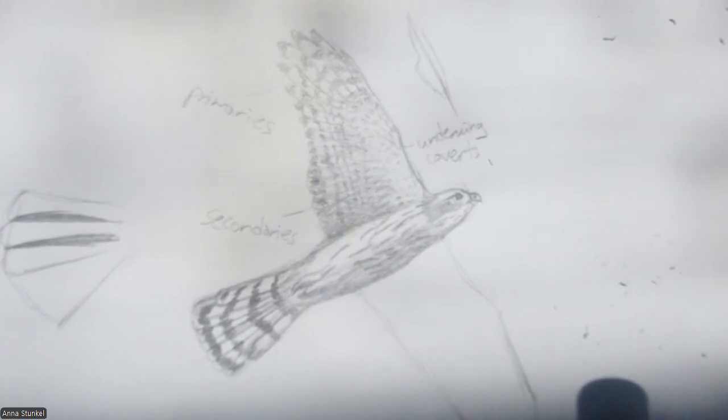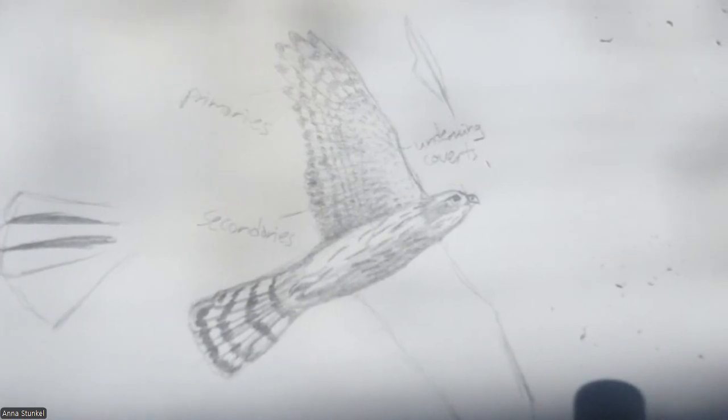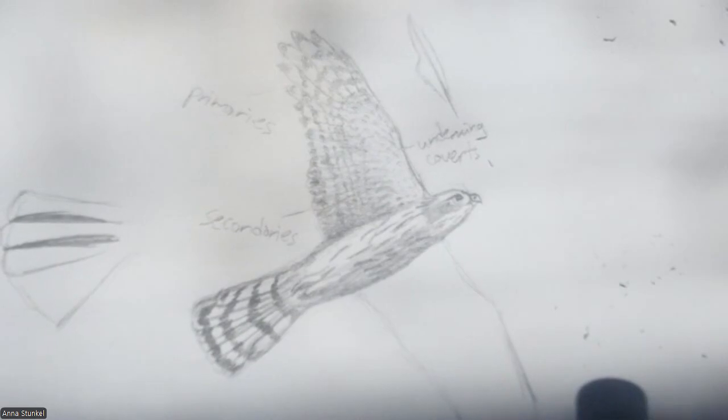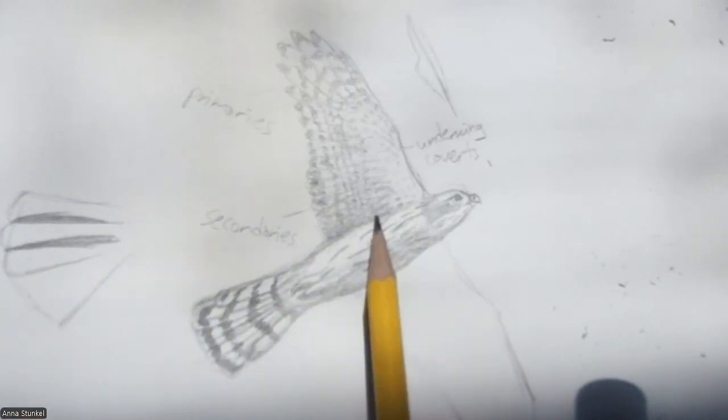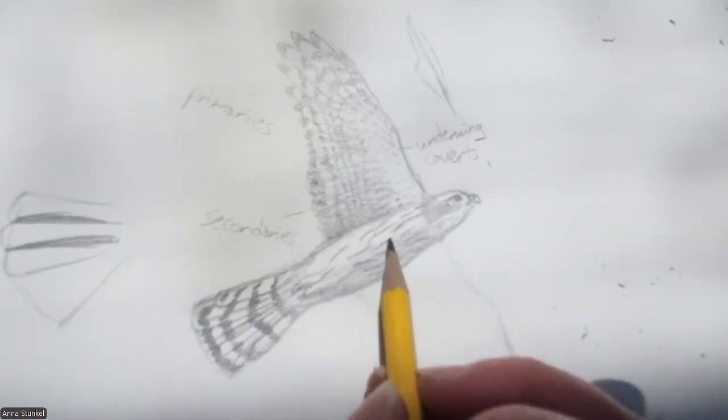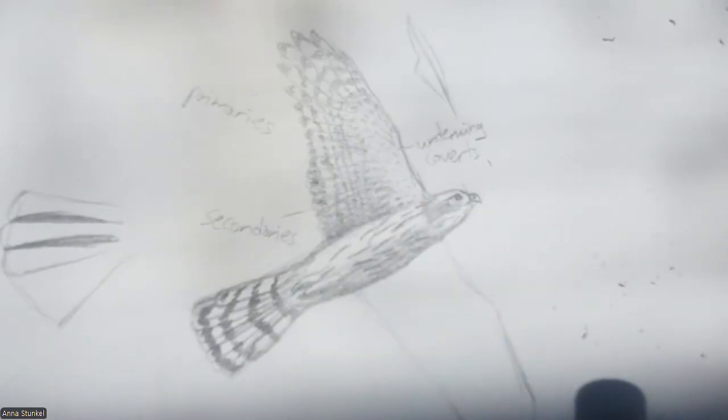Oh, I see Dory's on here. Hi, Dory. I know Dory from Onondaga Audubon. Oh, Janelle, that's very nice. I like how you did the shading as well. Did you use a Q-tip or something to blend? That's another good tip. Nice, a blending stump. So using something like a Q-tip or a blending stump can help when you do the first layer, and then you go over it with some of the more detailed things like the streaking.